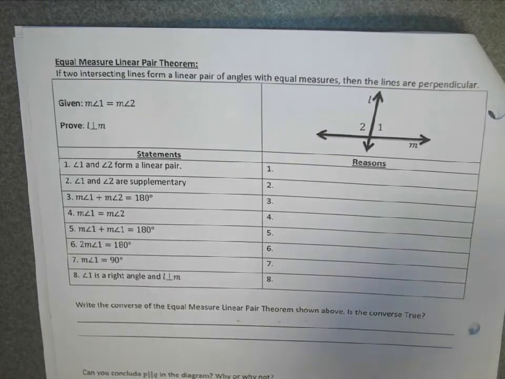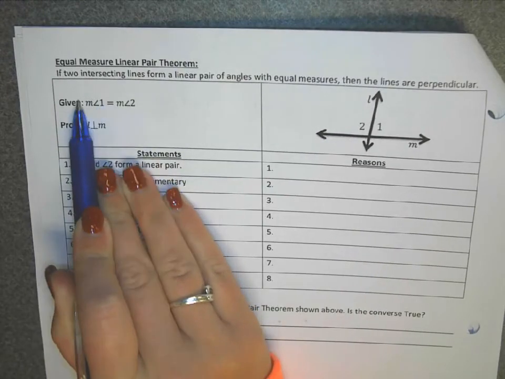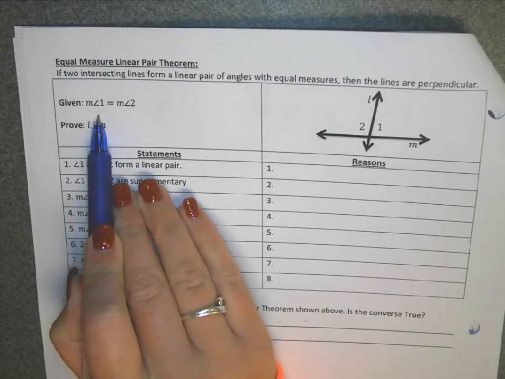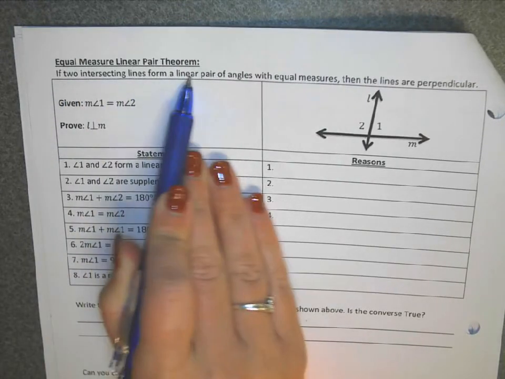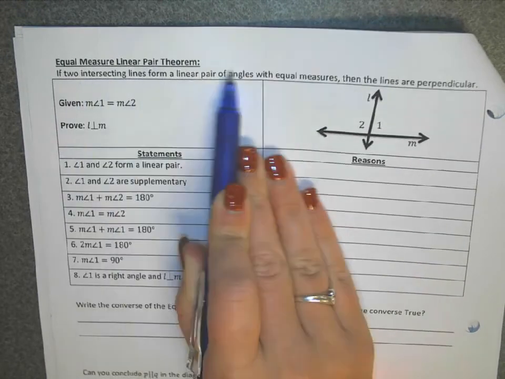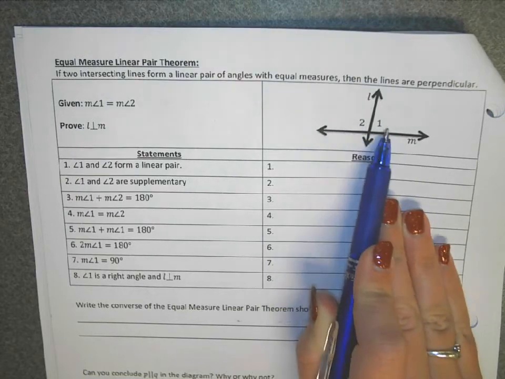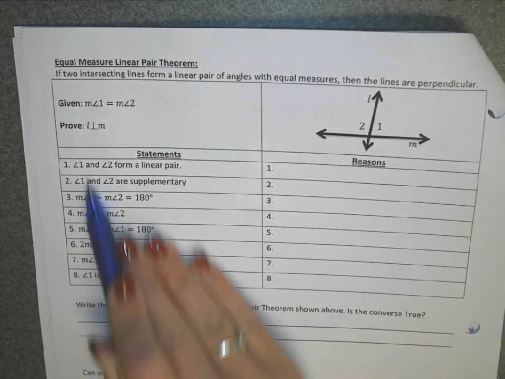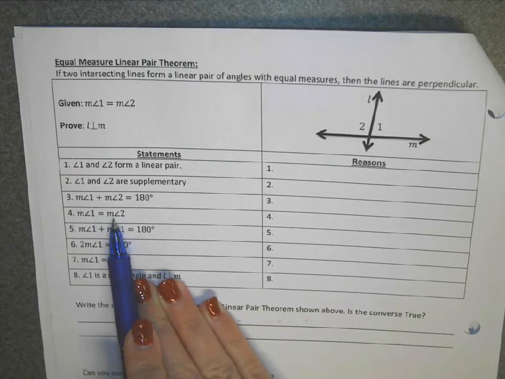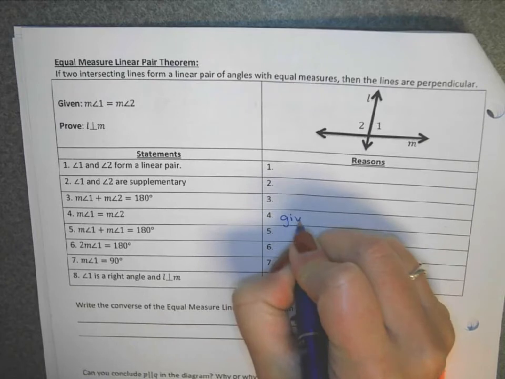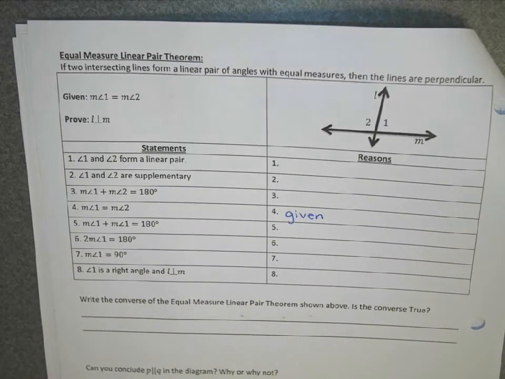So when we prove this, again, your given comes from what it was told. So they're telling you if 2 intersecting lines form a linear pair with angles with equal measures. That's from the hypothesis. They're saying that 1 and 2 are equal measures. Okay. Now notice in here, they didn't line that up first, but the measure of angle 1 equals the measure of angle 2 is down here. So that's where your given is. You have to look sometimes for that given.